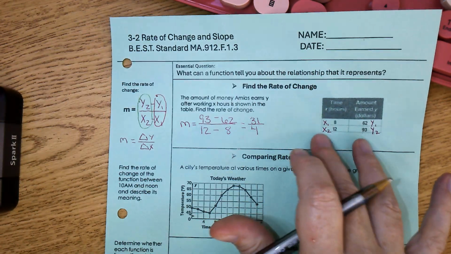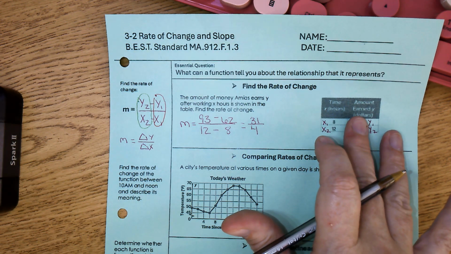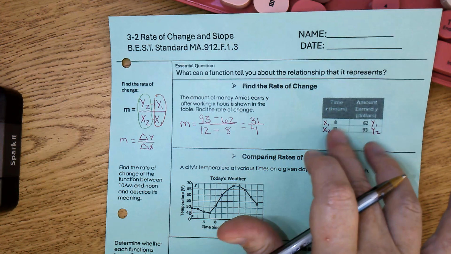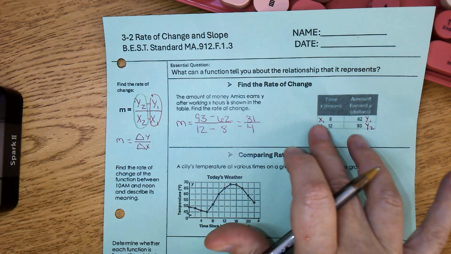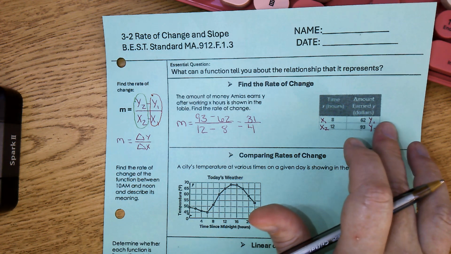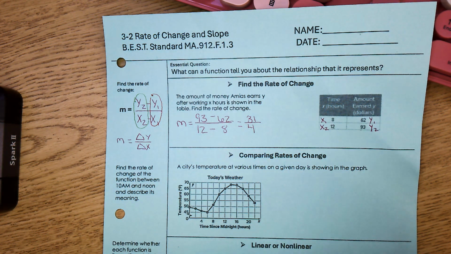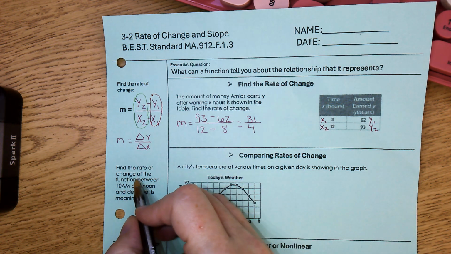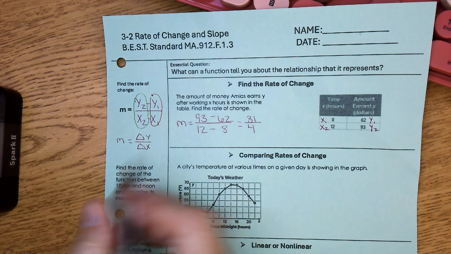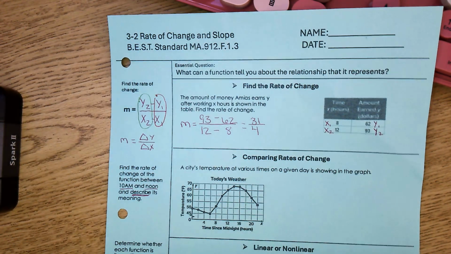And when you're given a table, a lot of times you're given a number of things in that table, so you just have to pick 2. This one only had 2, but you just have to pick 2 and make it your x1, y1, your x2, y2. Now, comparing rates of change. Find the rate of change between 10 and noon, and then describe. Describe means words.